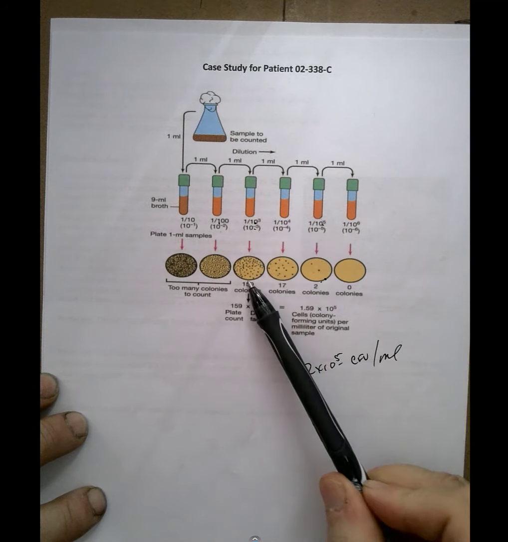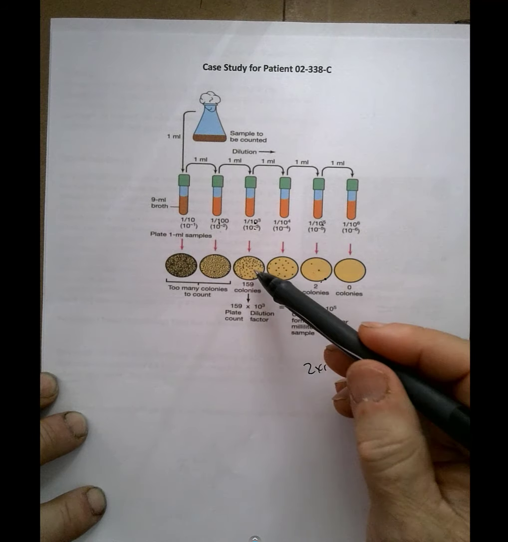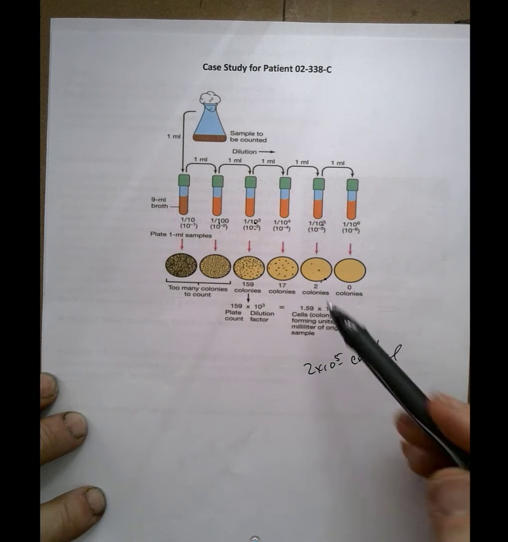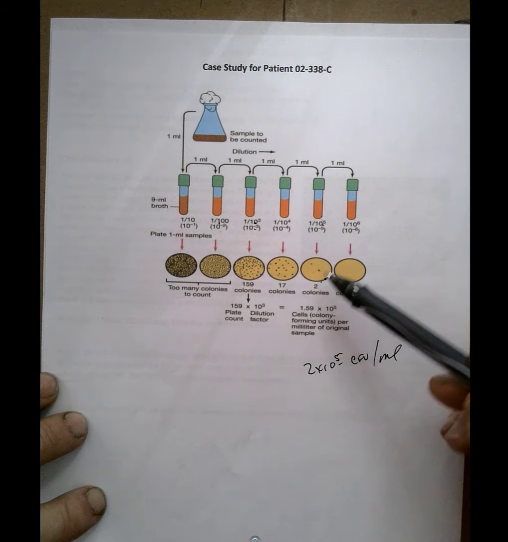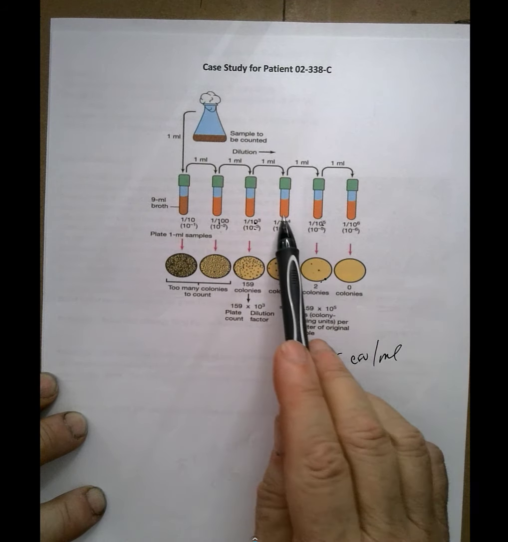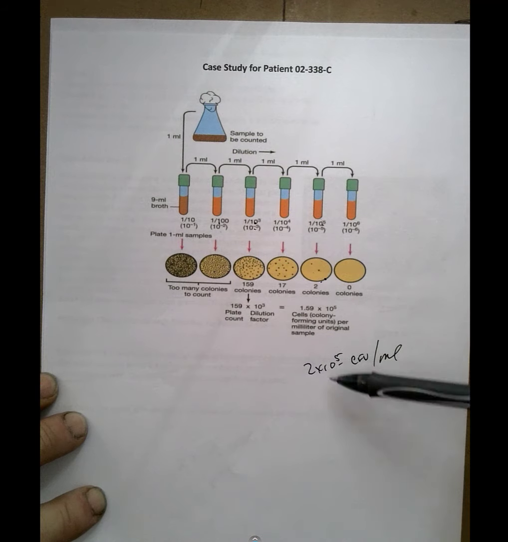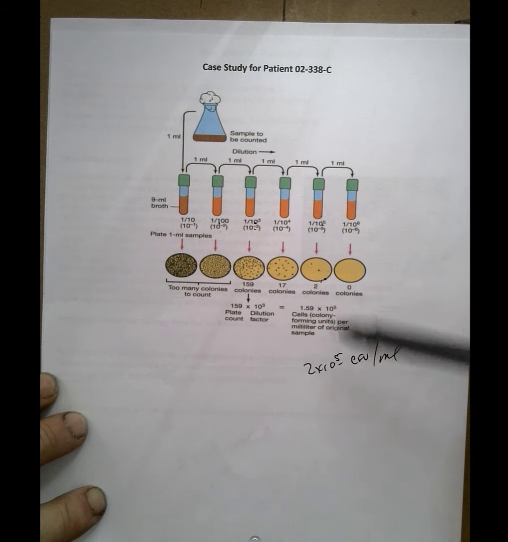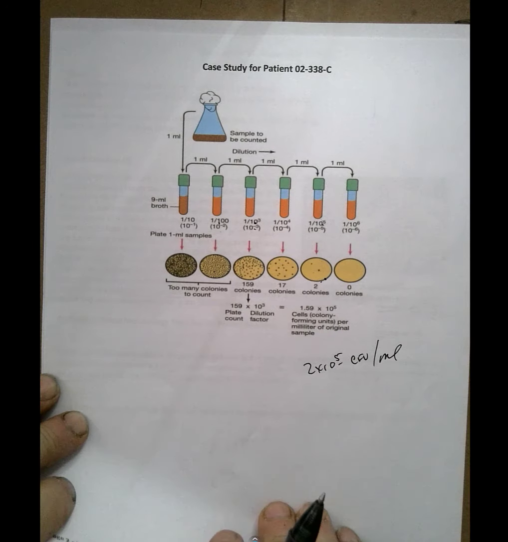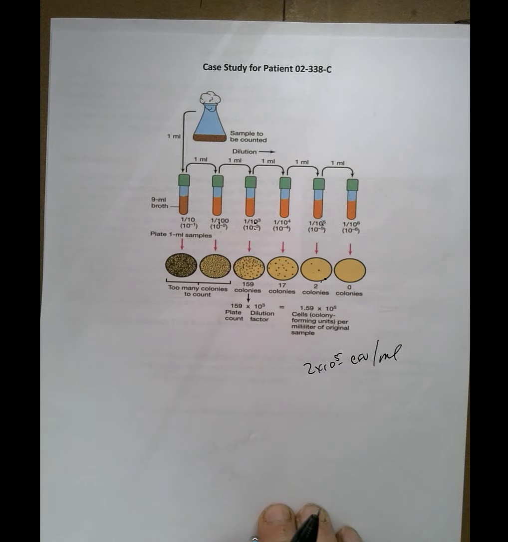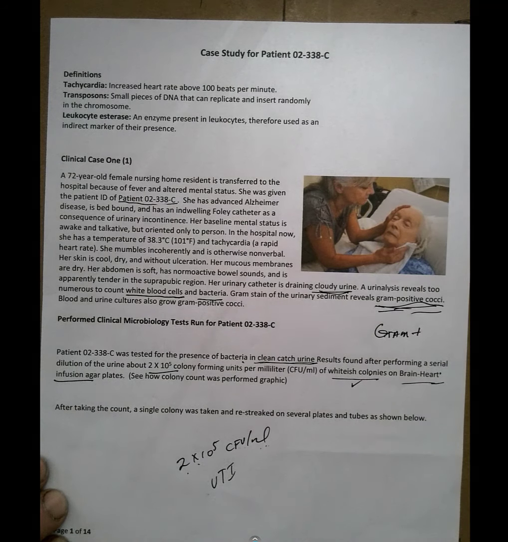You take 1 ml and put it on a plate, and you count the colonies. So there'd be 2, 3, 4, 5, a 10 to the minus 5th dilution, which would mean there's 2 colonies, 2 times 10 to the 5th. I just wanted to go over briefly how a microbiologist does that sort of enumeration.